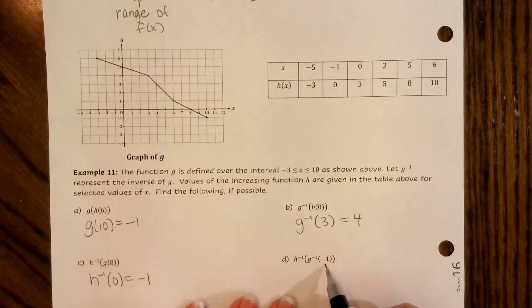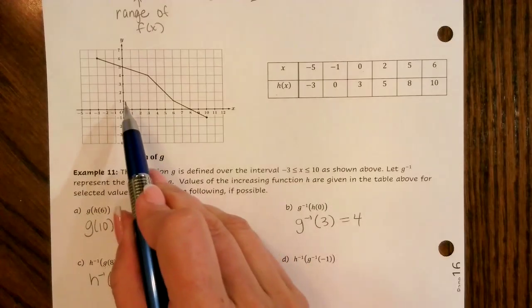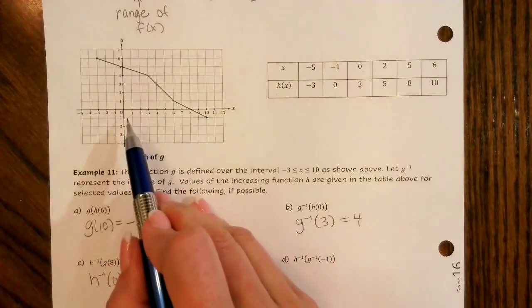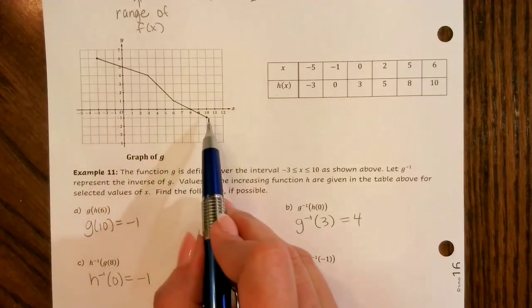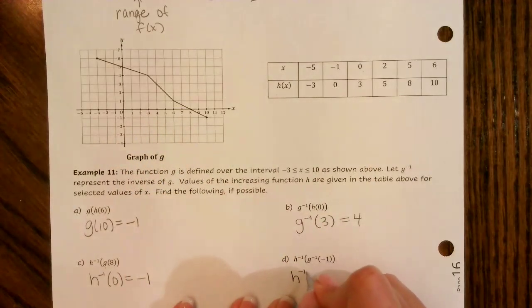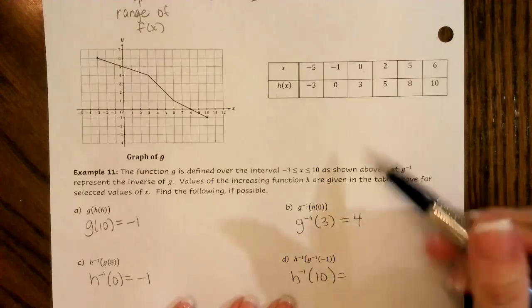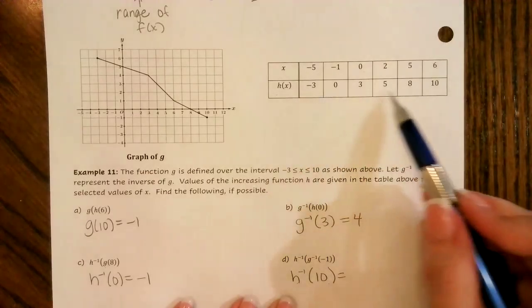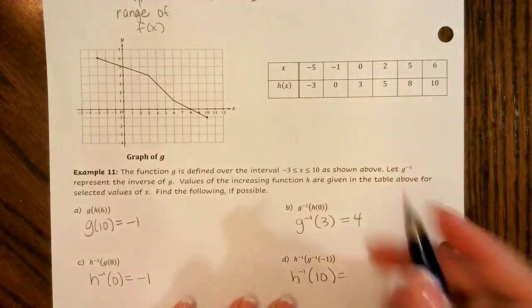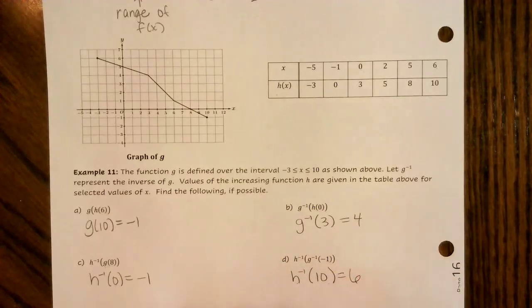All right, and then this one, we're looking for the inverse of g at -1. So I'm looking for the y value of -1, and that is 10. So that becomes the inverse of h at 10. And so if this is the inverse of h, I'm looking for the y value of 10, which is here. And so my final answer would be 6.